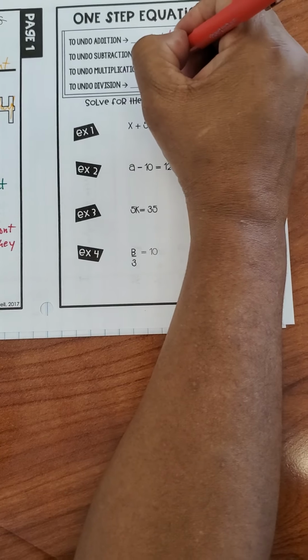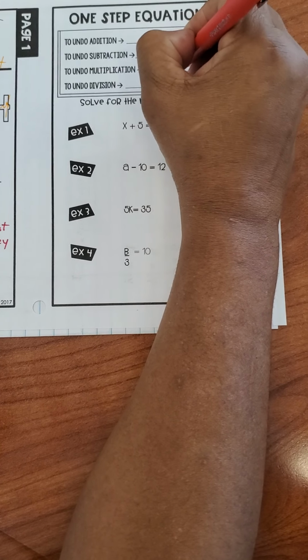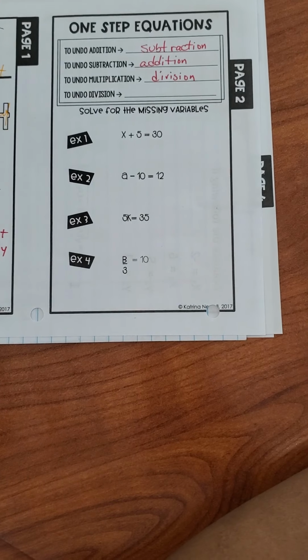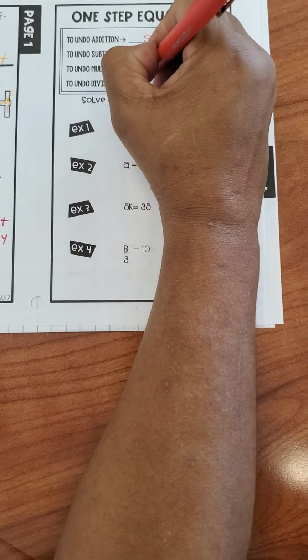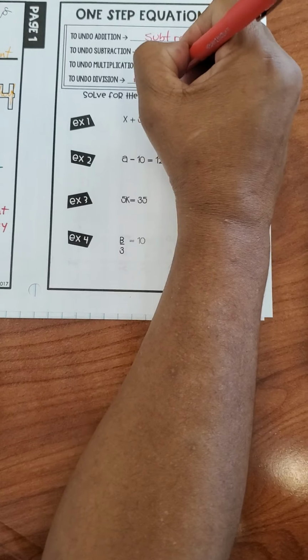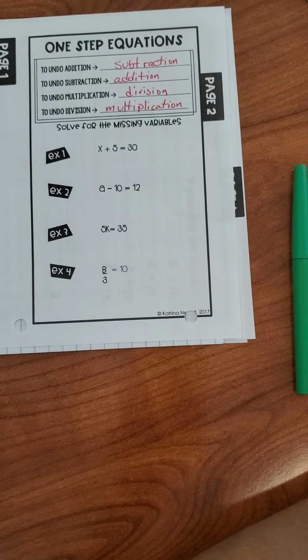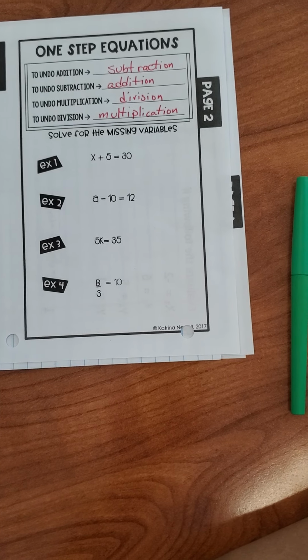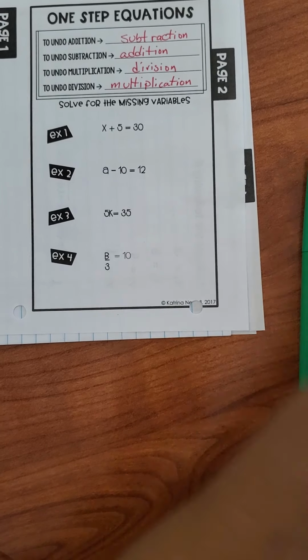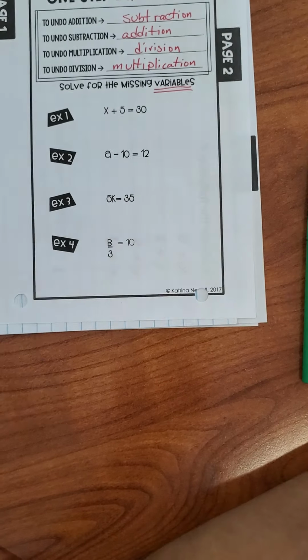To undo multiplication, division. To undo division, multiplication. We're going to solve these few problems, just a refresher. We're going to solve for the missing variables.